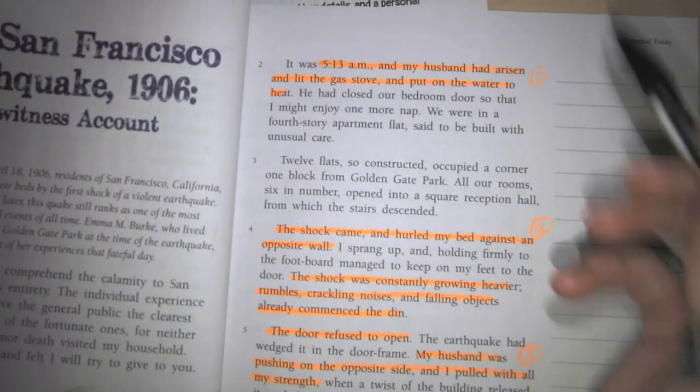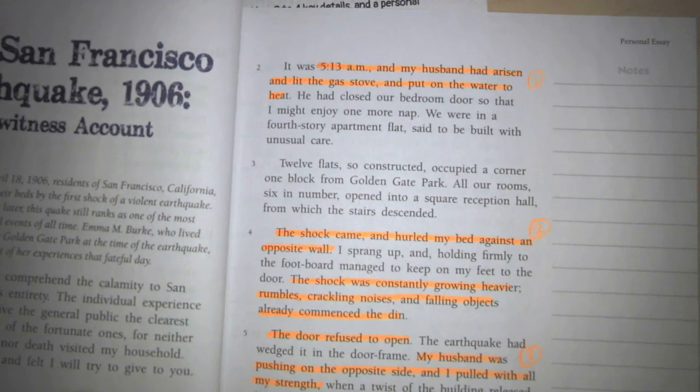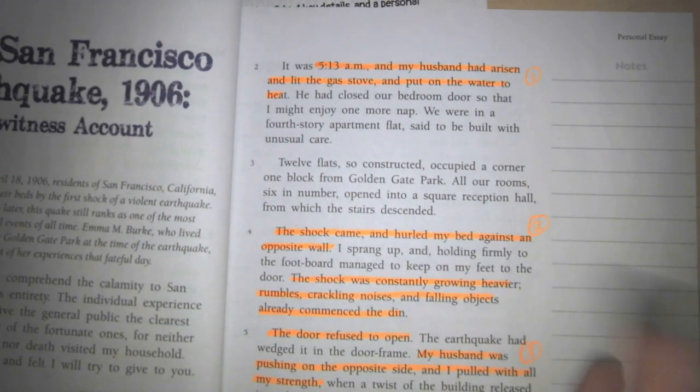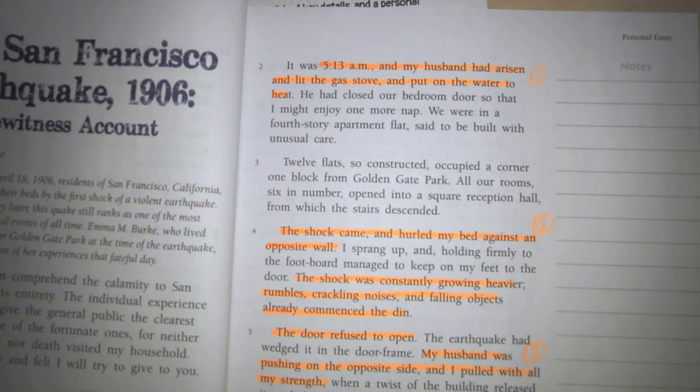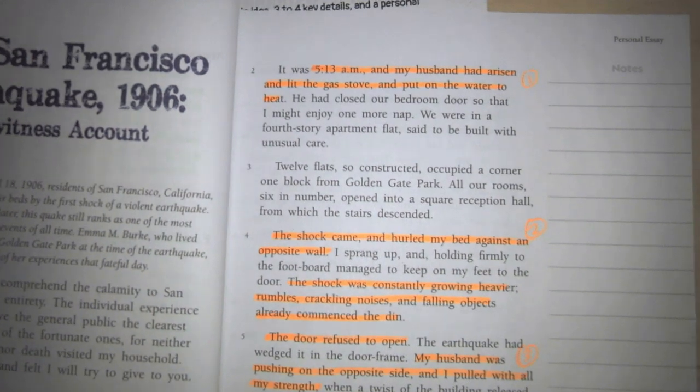So now I'm going to go back, and I'm going to think about what is my main idea. What are some key details that I can use there? If I go back and look at the details that I found, I have when it started, 5:13. What happened? It started to shake violently, right? The door refused to open. They stood in the doorway. They had their son stand in the doorway. And that's kind of the whole thing.